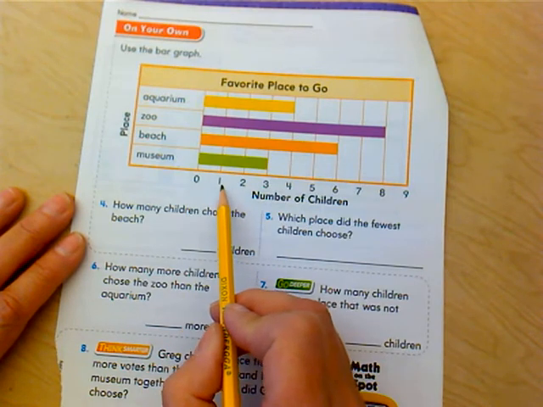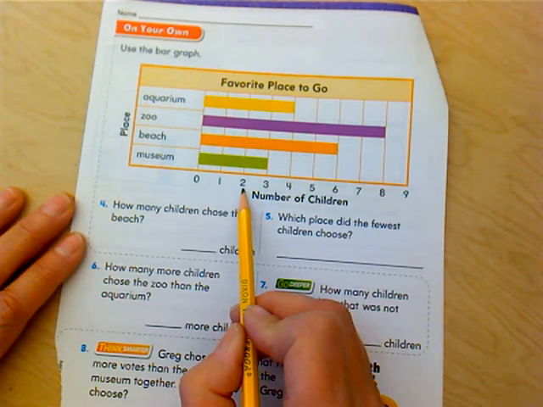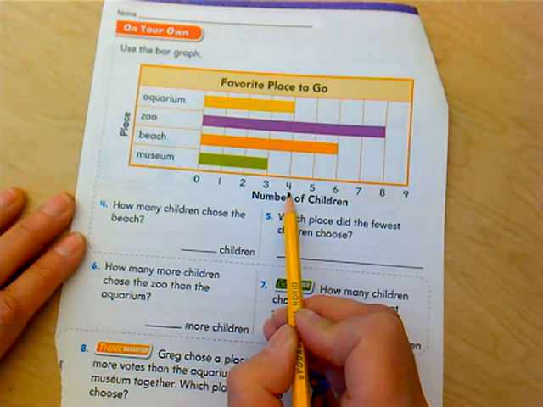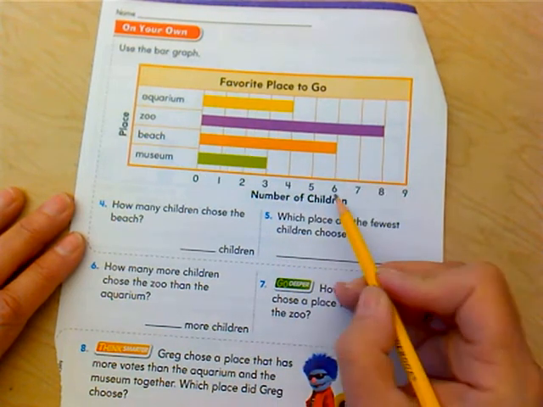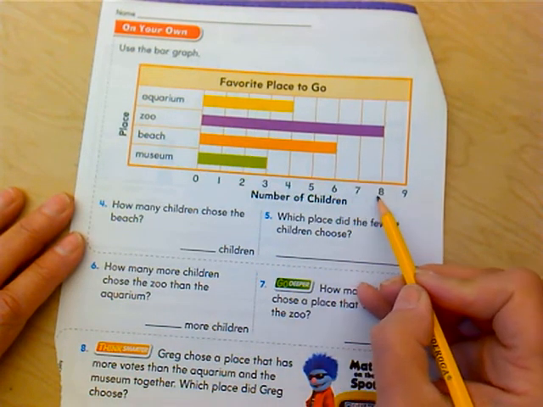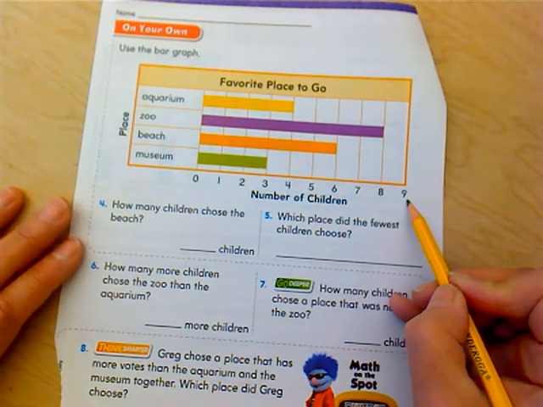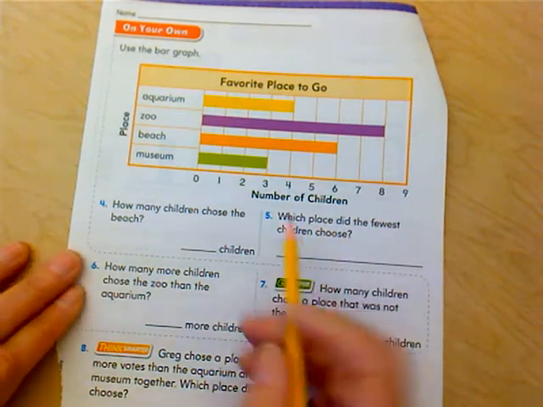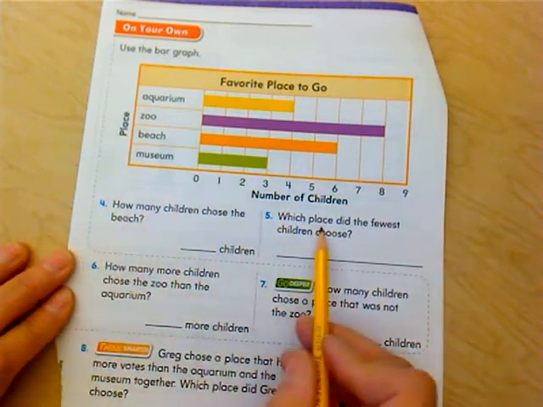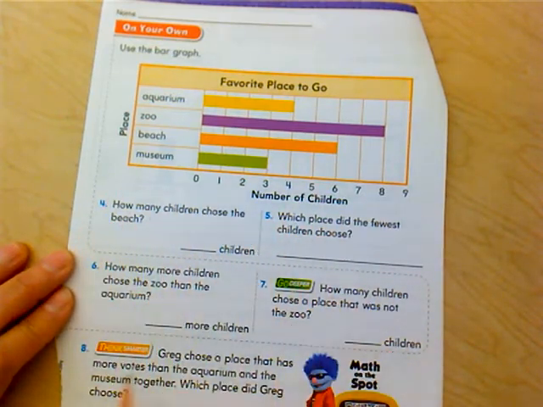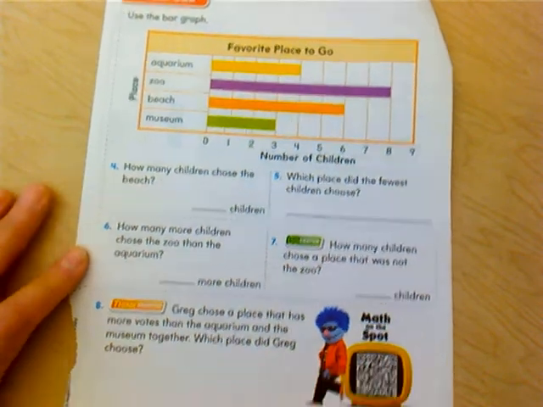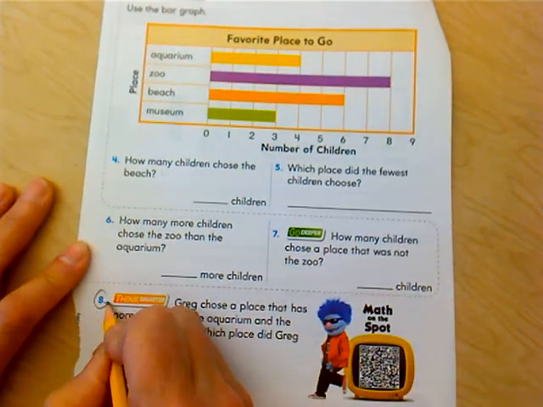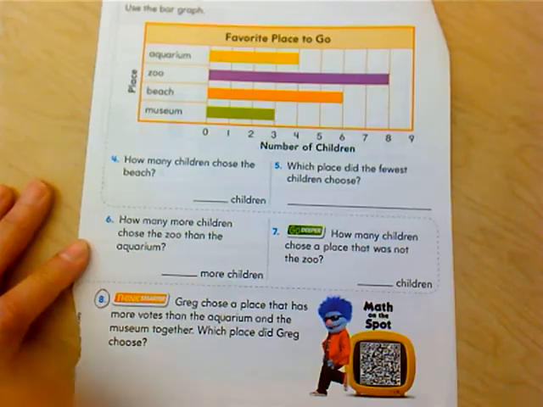0 children, 1 child, 2 children, 3 children, 4 children, 5 children, 6 children, 7 children, 8 children. It looks like we didn't get all the way up to 9, so there were not 9 children on this particular one. Then you're going to be doing these 5 questions. And you'll need to be very careful on question number 8 because it's a little bit tricky.